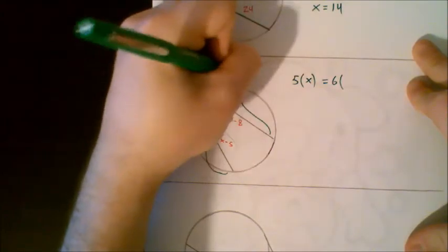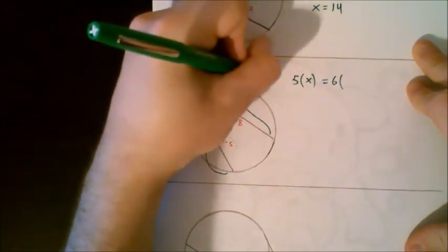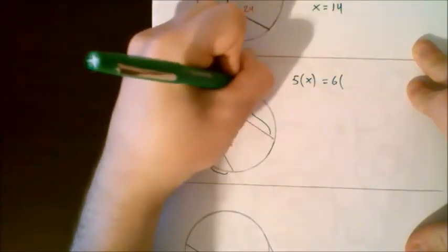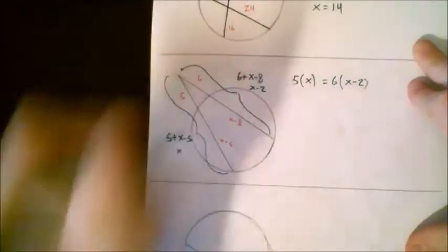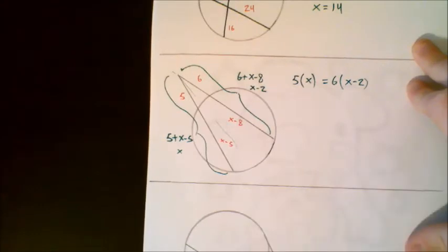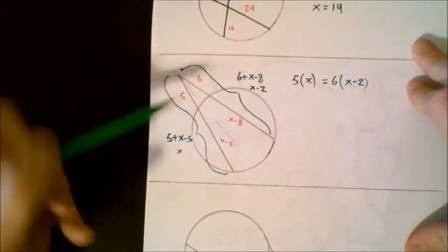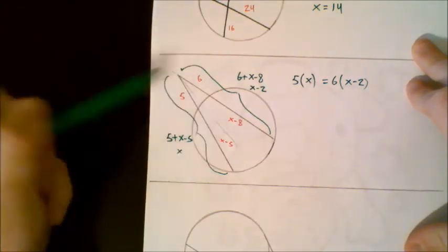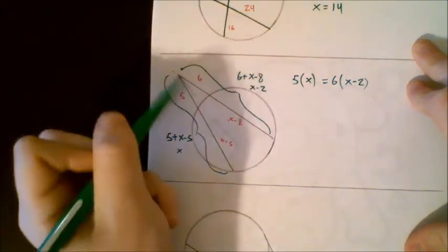So that gives us 6 plus x minus 8, and that simplifies down to x minus 2. So we're going to have 6 times x minus 2.